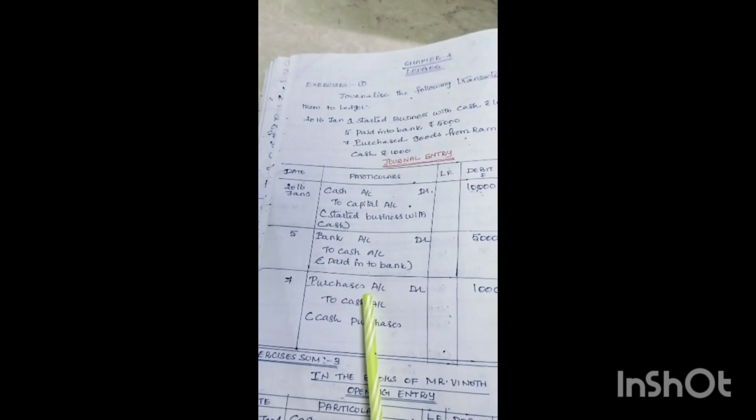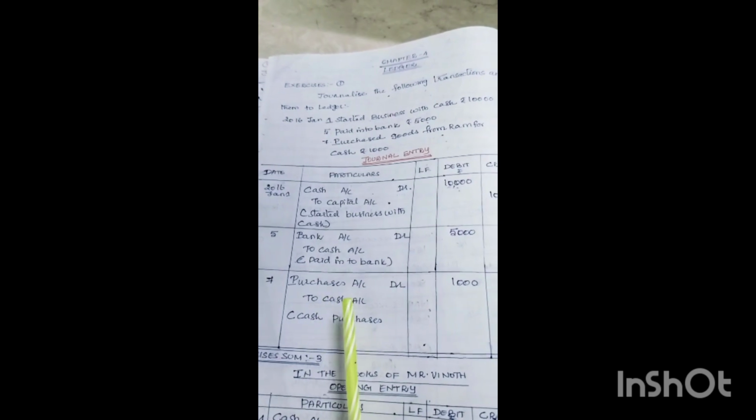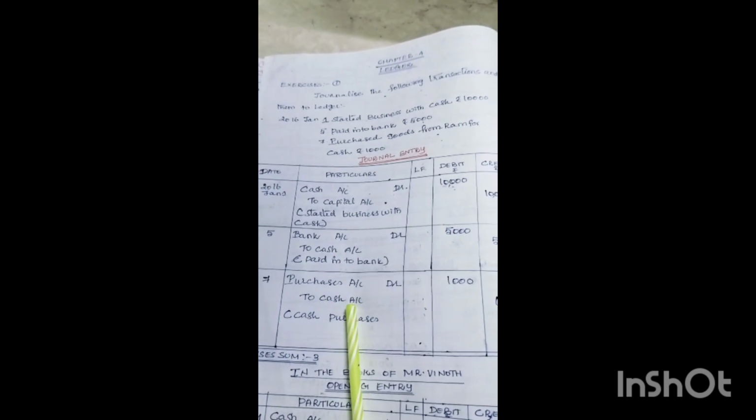So what is the opposite account from the purchases account? It is the cash account. So we have to write the opposite account name, that is, to cash account. How much rupees? 1000 rupees we entered.